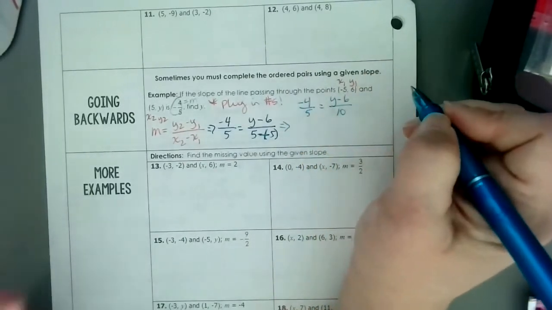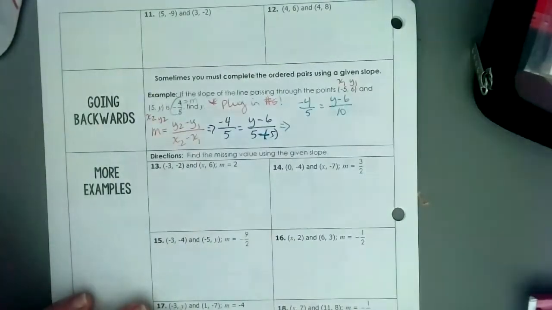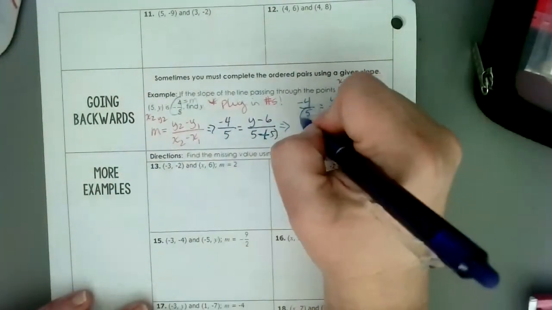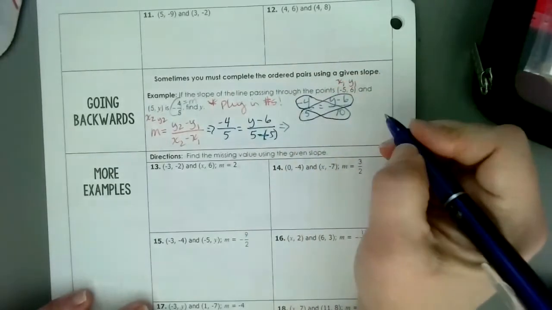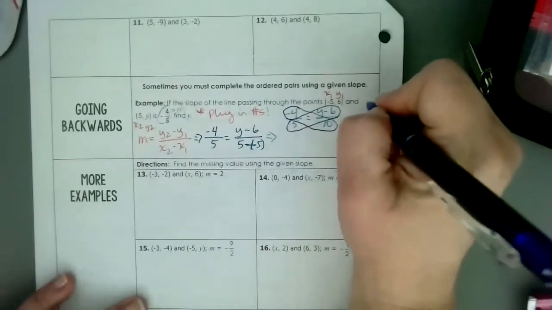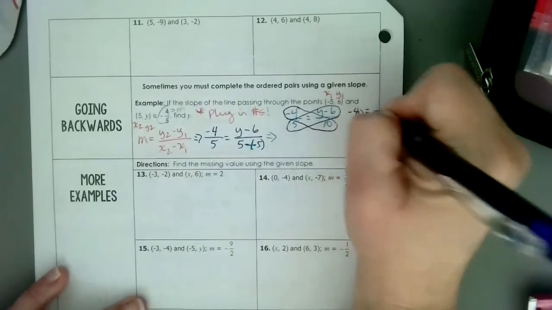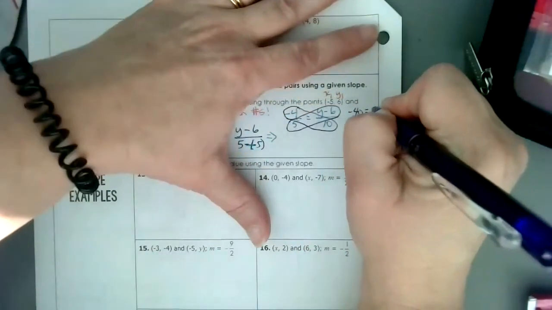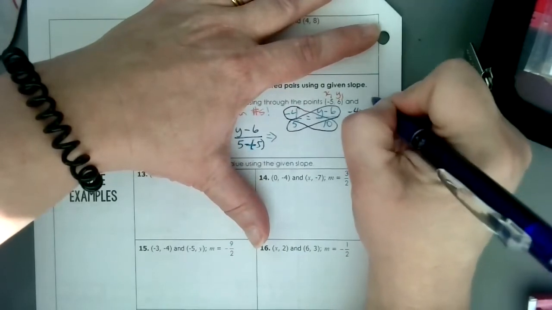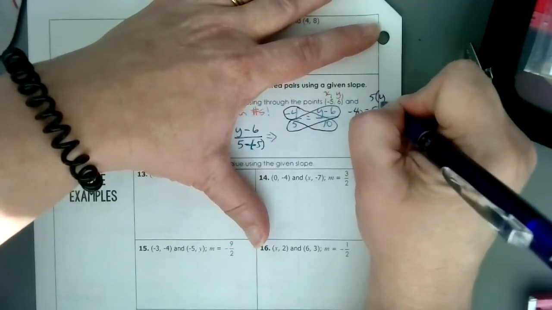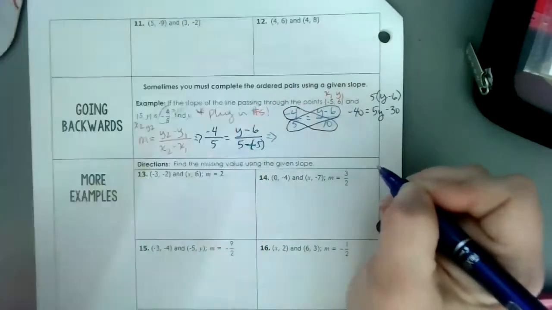Now, this is a proportion at this point. So now I'm going to multiply diagonally. And when I do that, I'm going to end up with negative 40 equals 5y minus 30. And if you don't know where that comes from, that's because I'm doing the 5 times y minus 6.